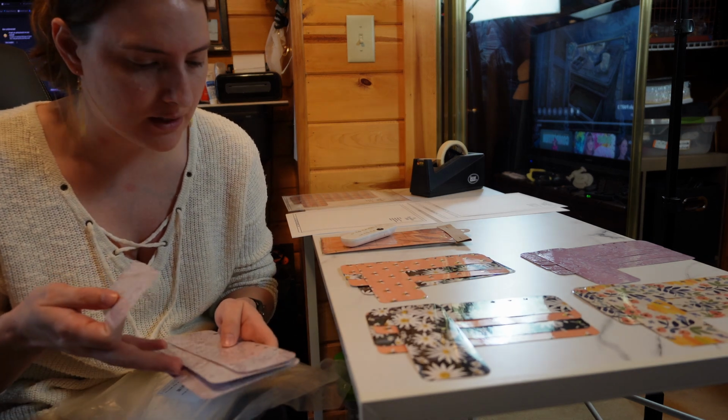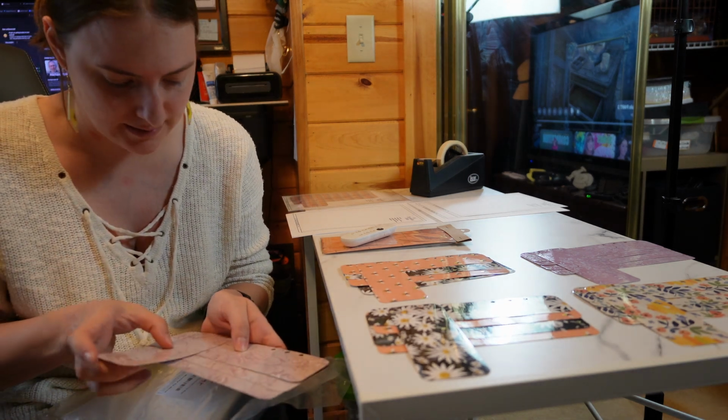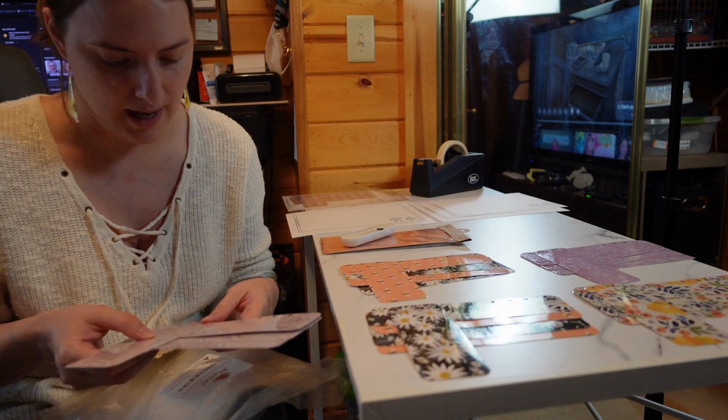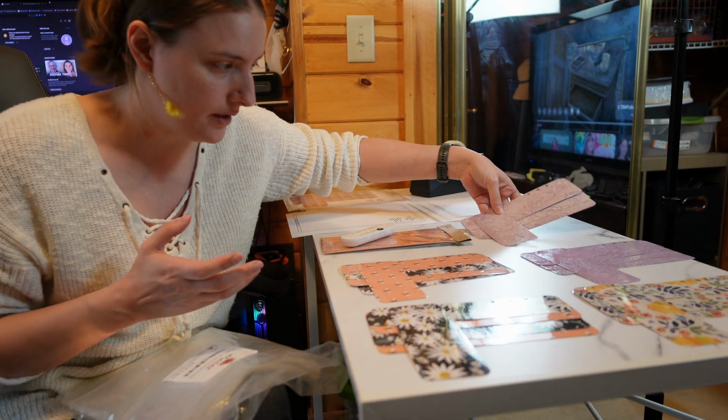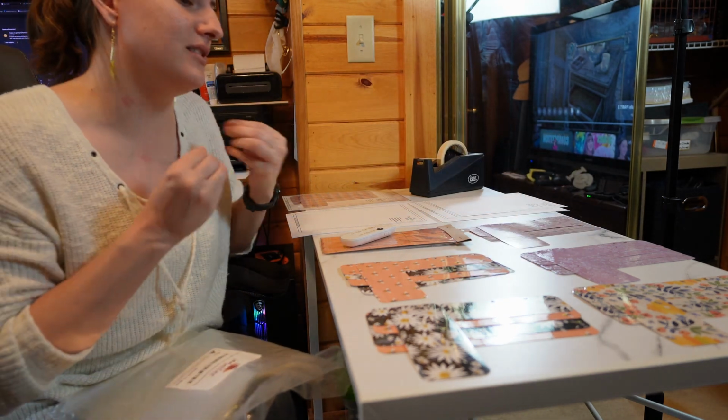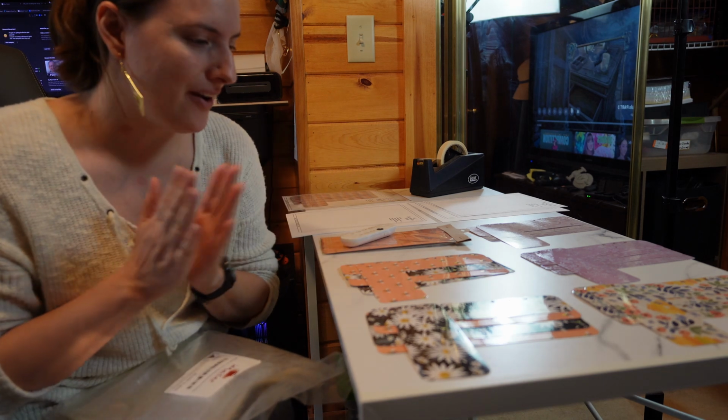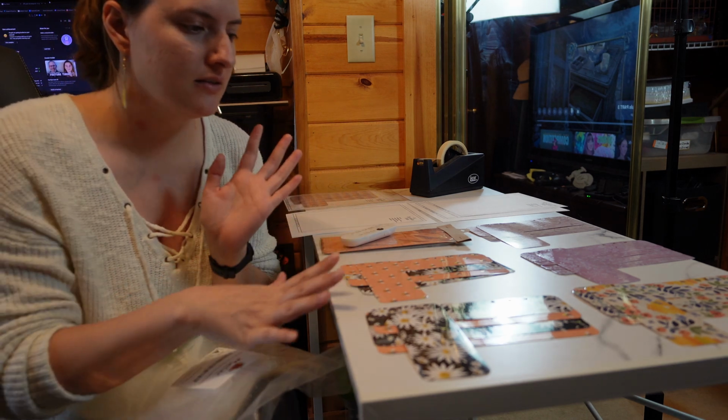It's just not something that I would put on the front, and I feel like these tabs are a really great option to use that paper that I wasn't sure what to do with. And it's just, I love it. So I hope I can figure out a way to do these quicker.